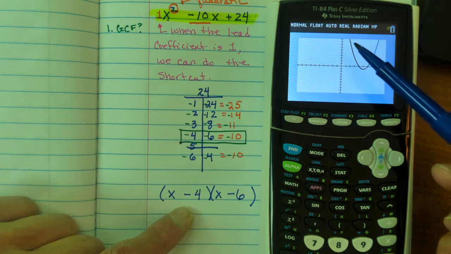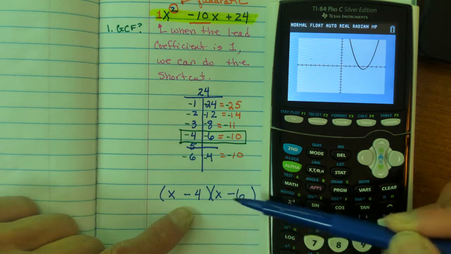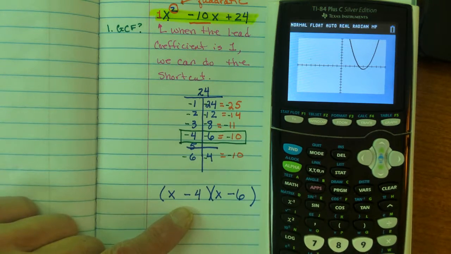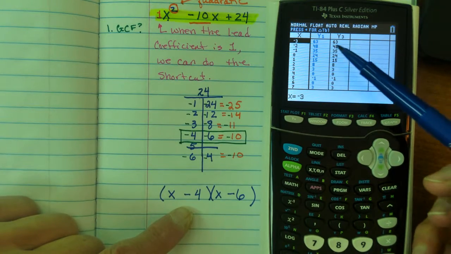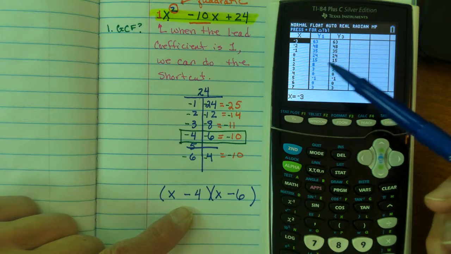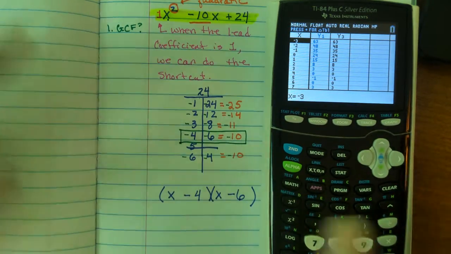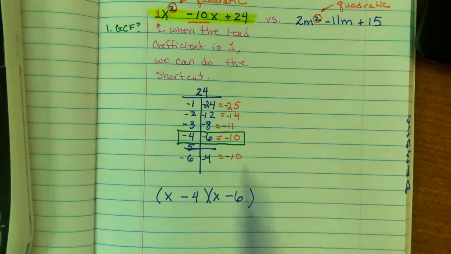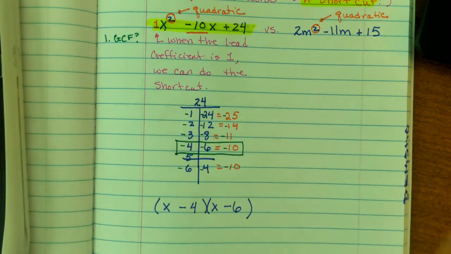And we can see the black that's graphing right over it were my two binomials being multiplied together. If I go to my table, you can see that both y's are exactly the same, which means that I factored this correctly. Okay, so now I'm going to do something wrong. This is going to be wrong. This is not going to work.